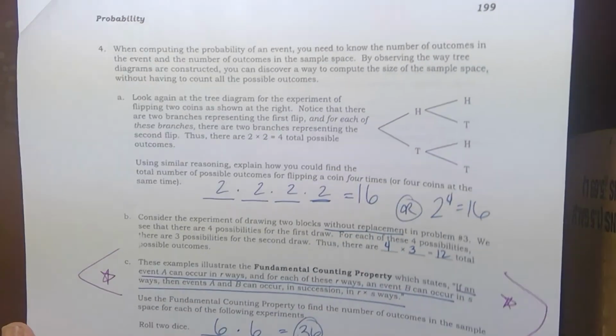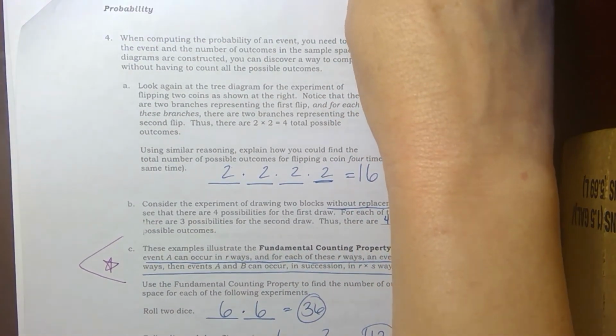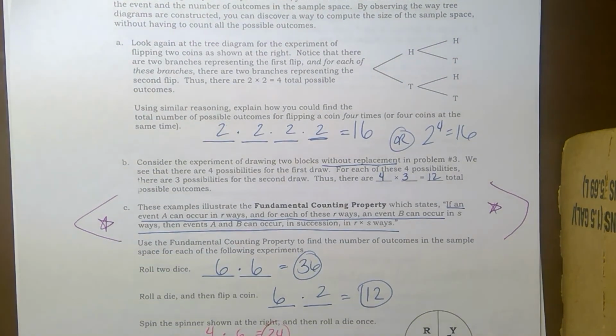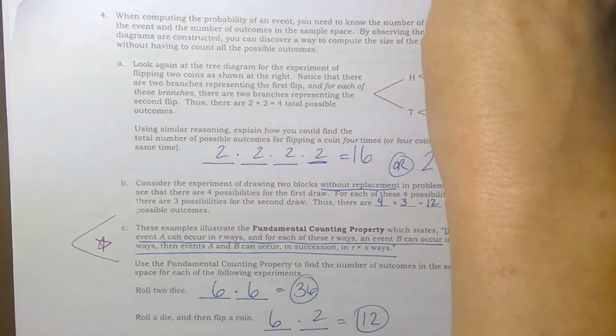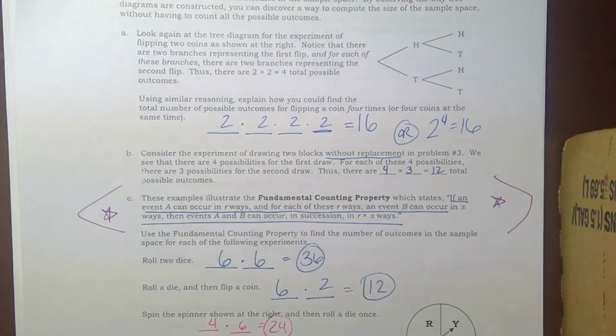Okay, I'm going to add a couple of problems at the bottom, but we'll talk through what it has for you. This page introduces the concept of the fundamental counting property. I've already started showing you that, because I was showing you how to figure out how many different outcomes you can expect in the sample space. That's what number 4 walks you through, how you can figure out how many different outcomes there will be in the sample space.